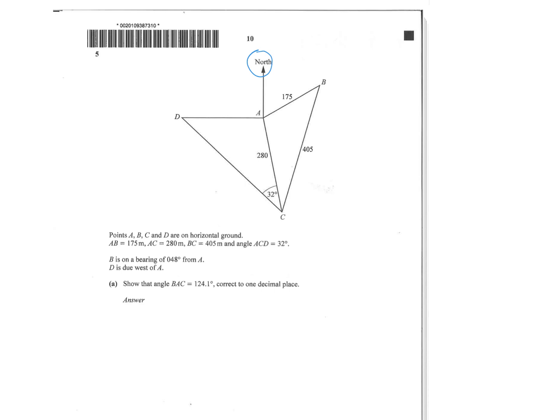Okay, so let's check that they have put in all the info. Sometimes they are very sneaky, they don't put in all the info. So just make sure that it's all on the diagram already. It says B is on a bearing of 48 degrees from A. So meaning, if I turn clockwise direction, this is 48. And then D is due west of A. North, east, south, west. Due west means it must be 90 degrees to it. So this is 90.